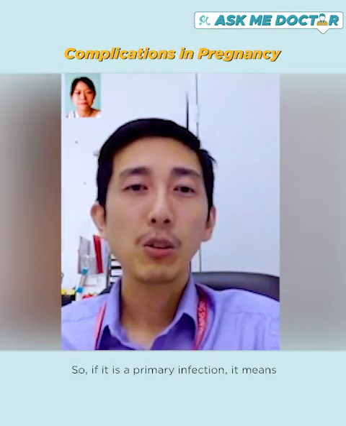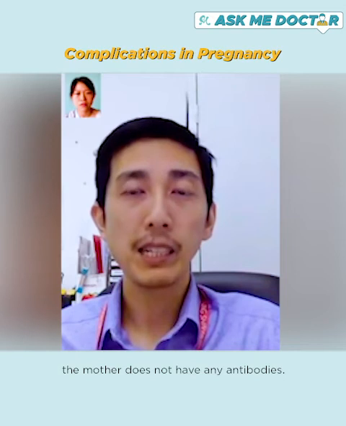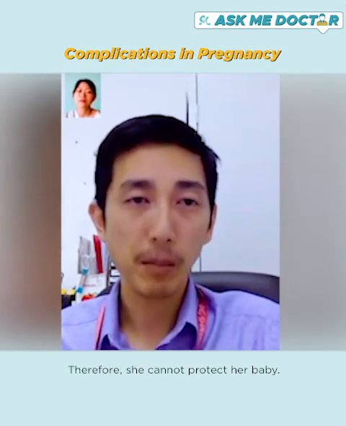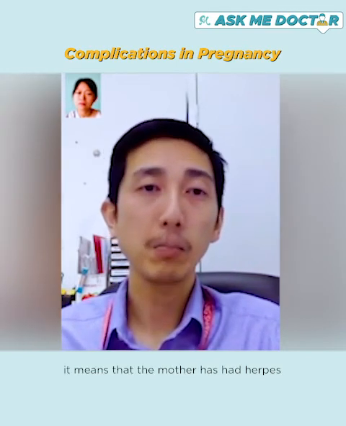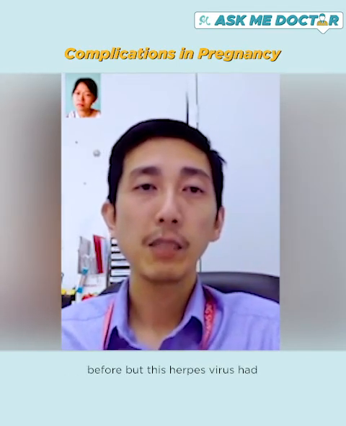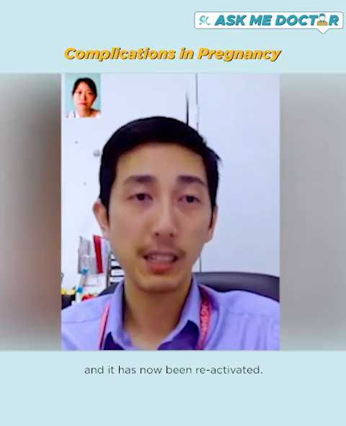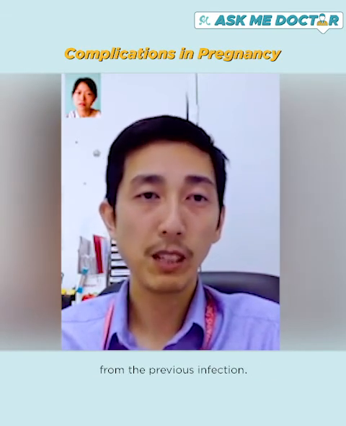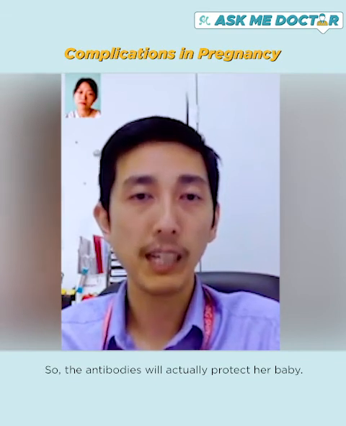Okay, so if it's a primary infection, that means the mother doesn't have any antibody, therefore she cannot protect the baby. If it's a secondary herpes, it means that the mother has had herpes before, but this herpes virus has remained dormant in her and now has been reactivated. Therefore, she has already had antibodies from the previous infection. So the antibodies will actually protect the baby.